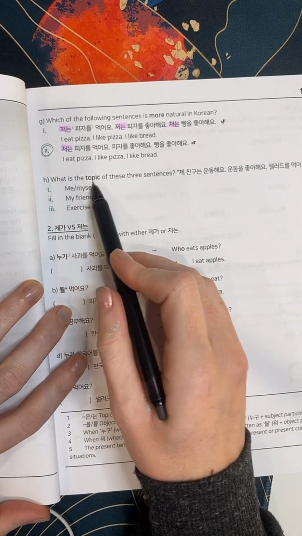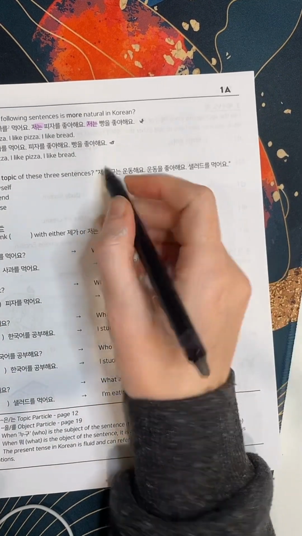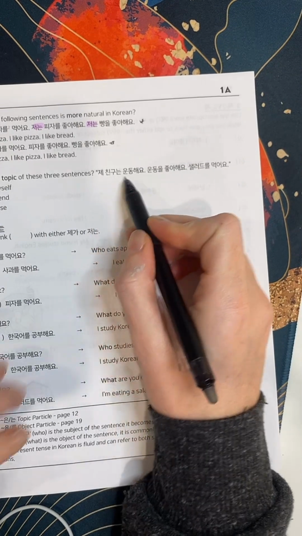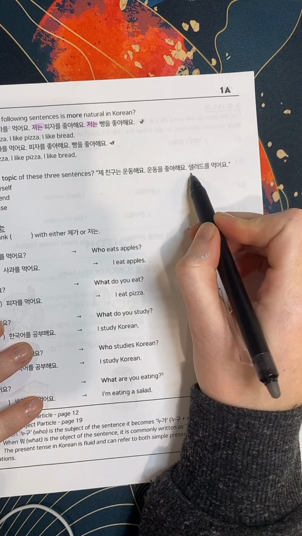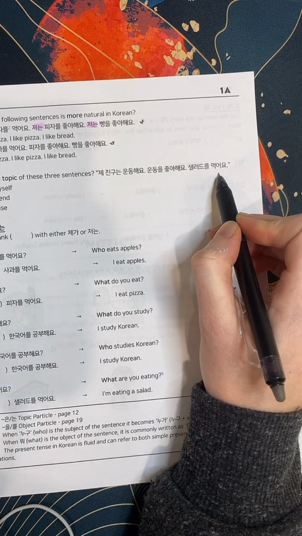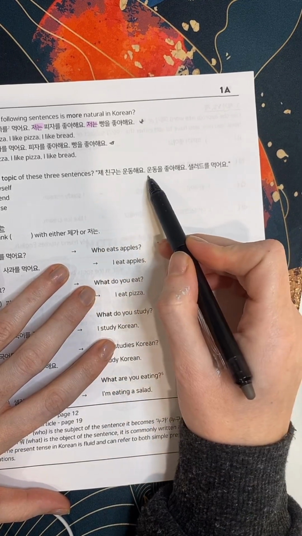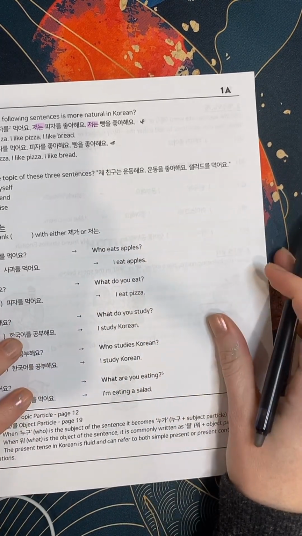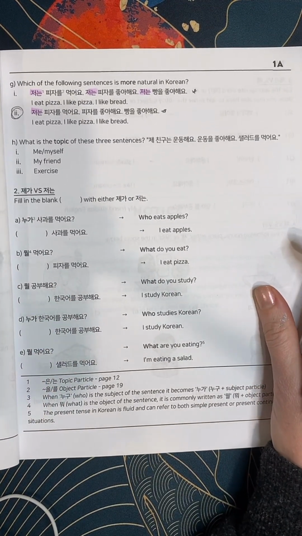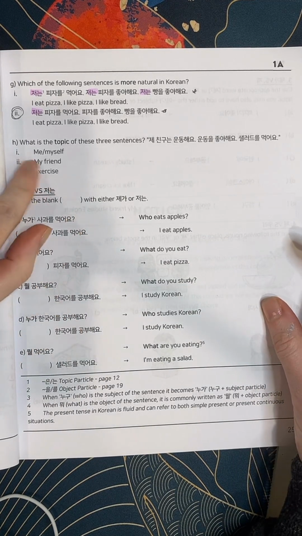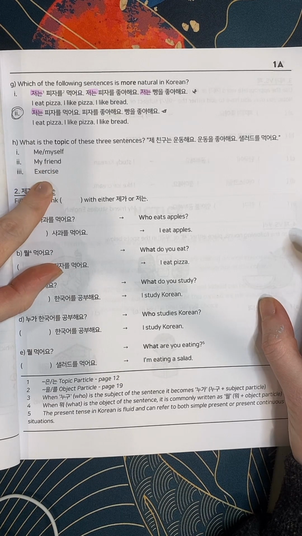What is the topic of these 3 sentences? So the sentences we have are: 제 친구는 운동해요. 운동을 좋아해요. 샐러드를 먹어요. Those are the 3 sentences. What is the topic that we're talking about? Is it 1, me or myself? 2, my friend? Or 3, exercise?